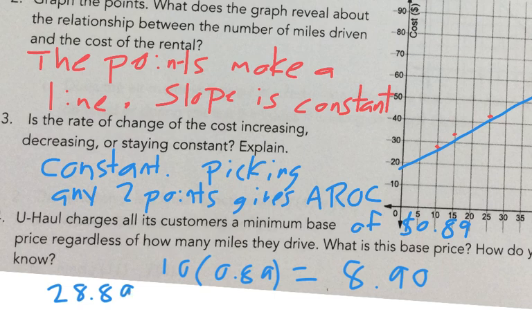And if they charged me $28.89, minus that $8.90, so we were close. You know how these businesses have to run. $28.89 minus $8.90 leaves a cost of $19.99. We can't charge you $20, that's too much. $19.99. So that's correct. That's exactly the steps we need to take to get that.